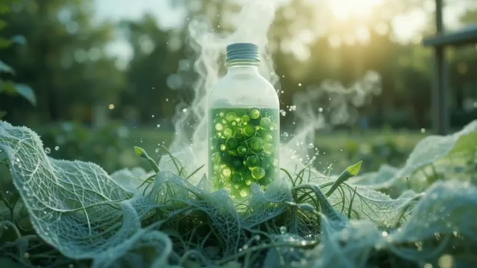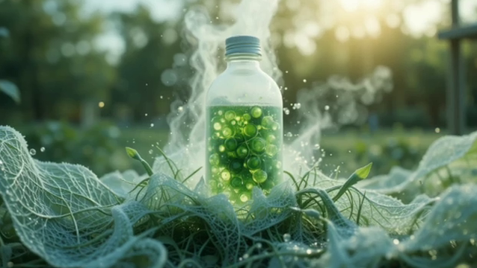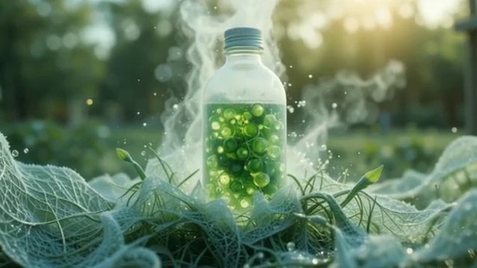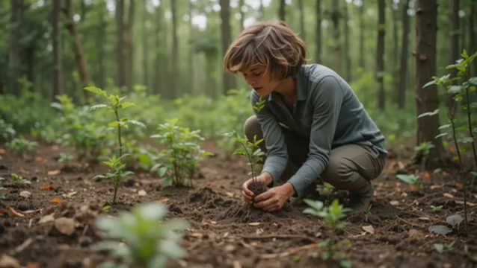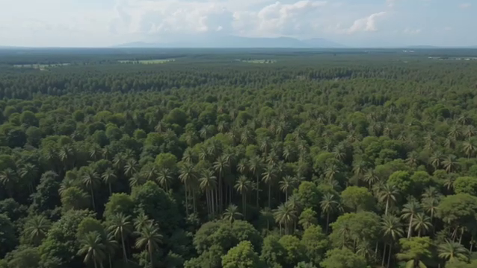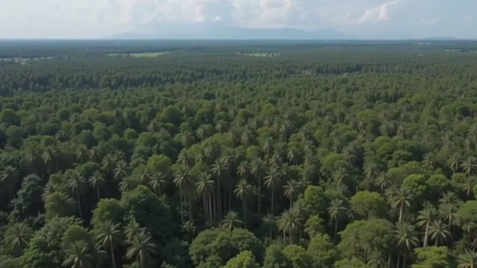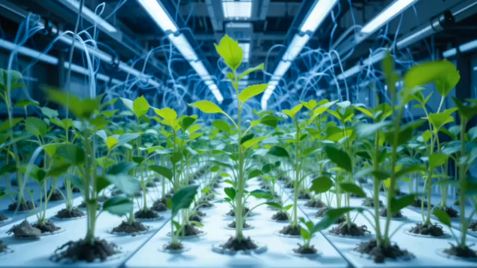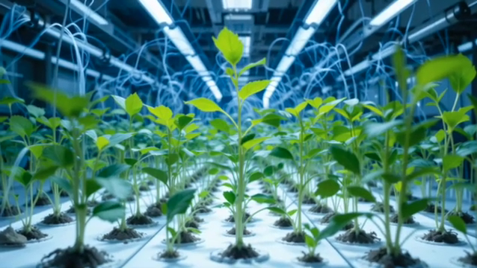Involving the local communities in the planning process is vital. Indigenous knowledge, local expertise, and community participation are critical for the success of the nursery and the reforestation project. Understanding community needs, cultural significance of trees, and land use practices will ensure that the project aligns with their interests.